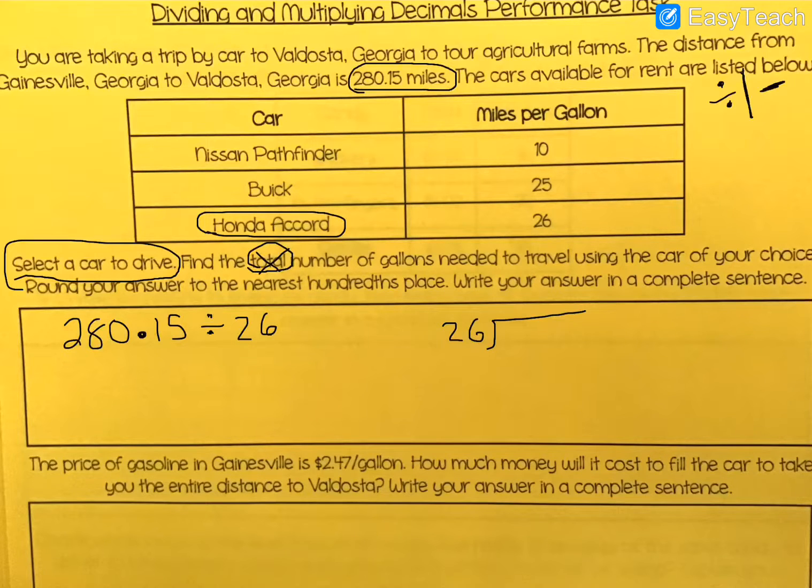And the way we've been talking about it in class is we're just going to introduce one digit from our dividend at a time. So the first digit that we're going to introduce is the 2. Can 26 fit into 2? No, it can't. Before we get started, let me go ahead and write down our steps. So we divide, multiply, subtract, check, bring down, and repeat.